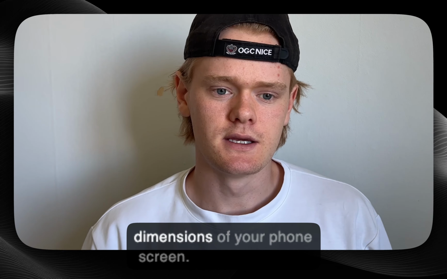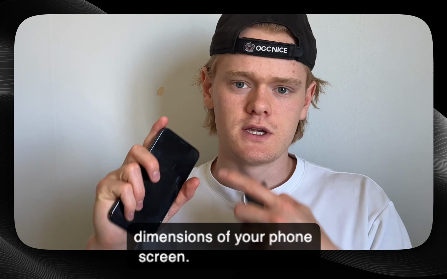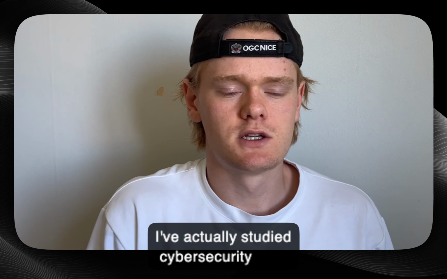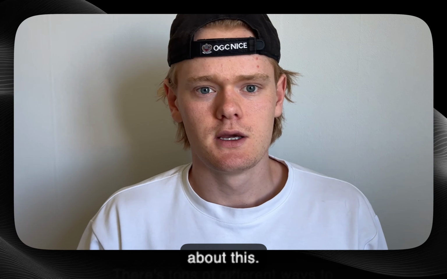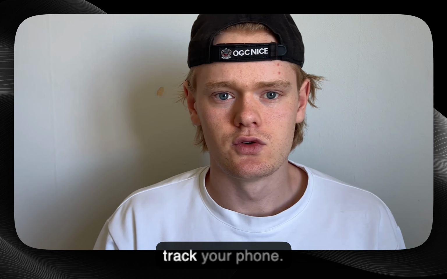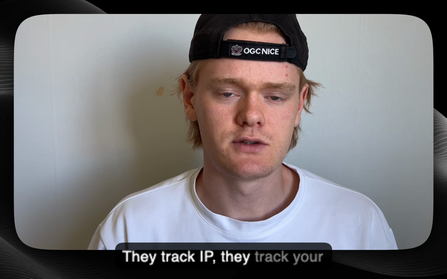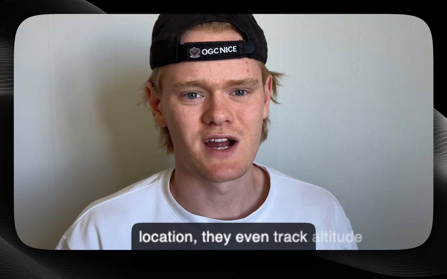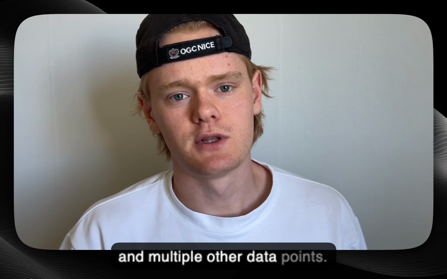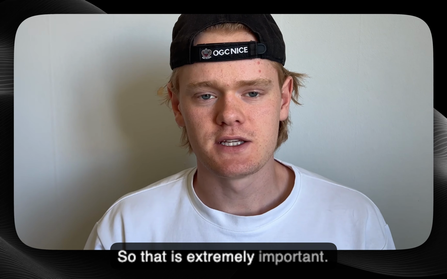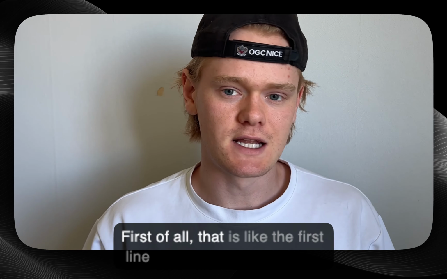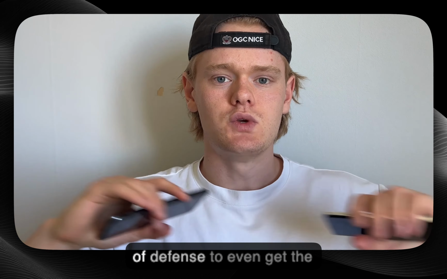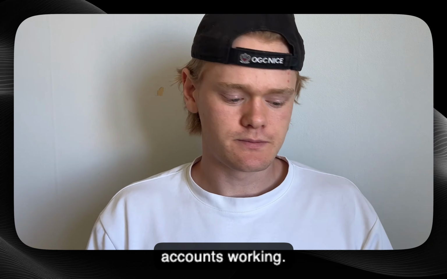fingerprinting done, like the dimensions of your phone screen. I've actually studied cybersecurity, so I'm maybe more knowledgeable than the average sports bettor about this. There's tons of different ways to track your phone. They track IP, they track geolocation, they even track altitude and multiple other data points. So that is extremely important. That is exactly why you need to use different phones. First of all, that is like the first line of defense to even get the accounts working.